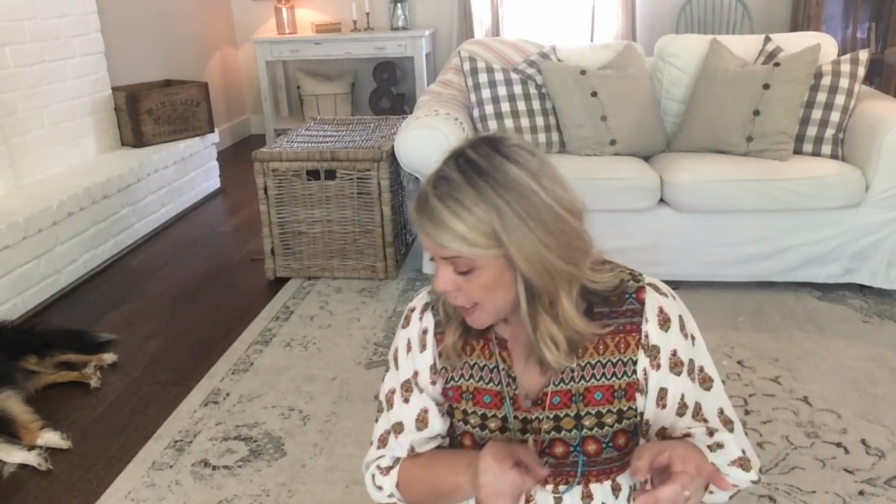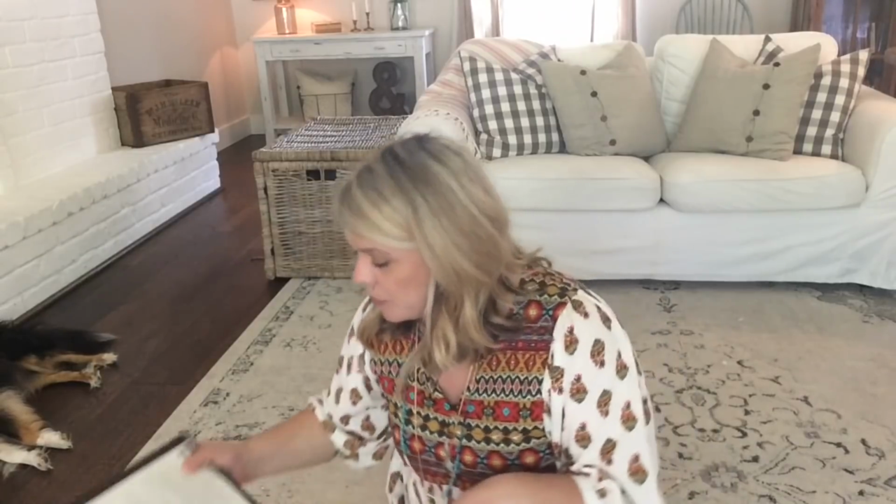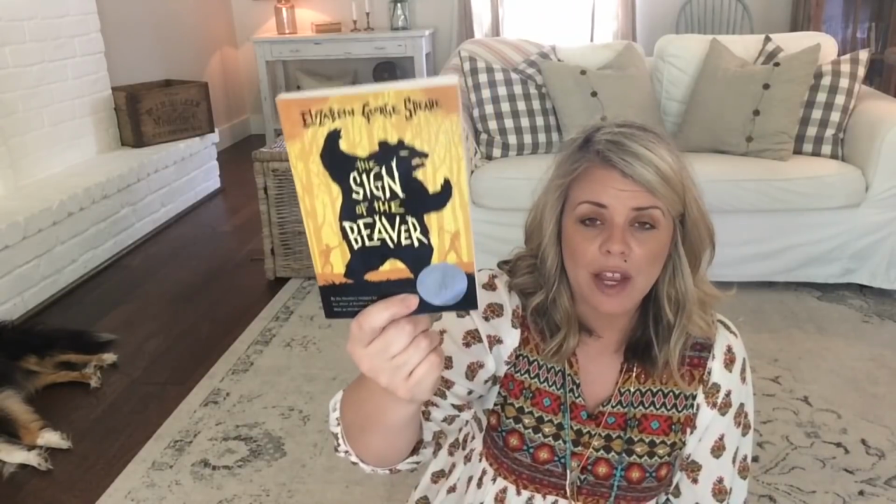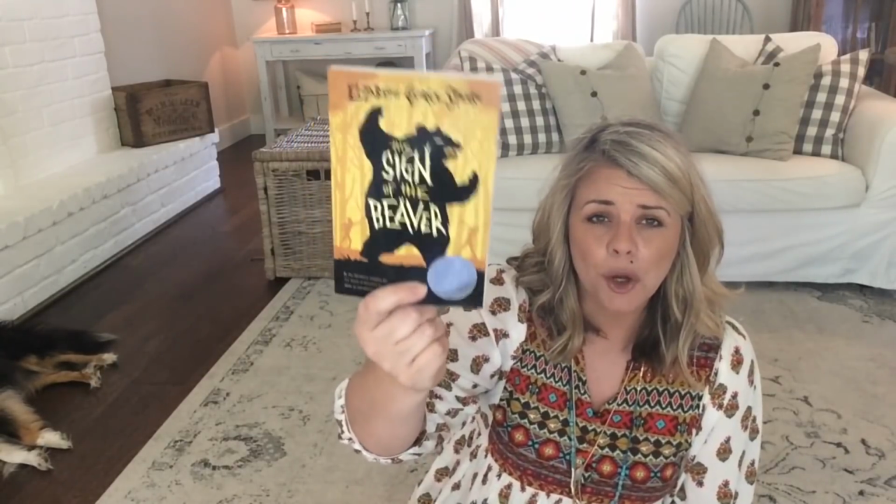So for Isaiah, this one I also mentioned in the Books for Boys favorite video. This has been one of Isaiah's favorite books, he said, ever to read in homeschooling, and that is The Sign of the Beaver by Elizabeth George Speare.